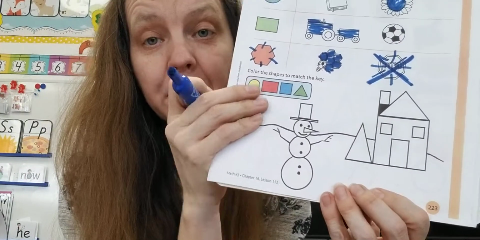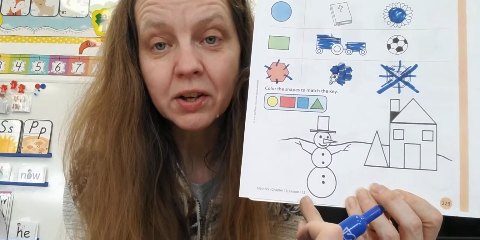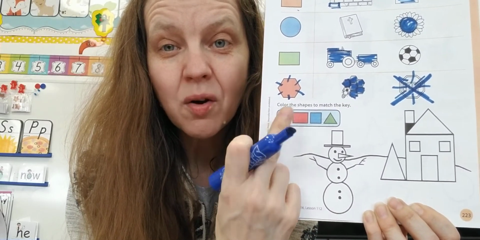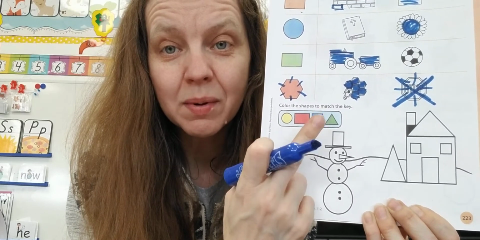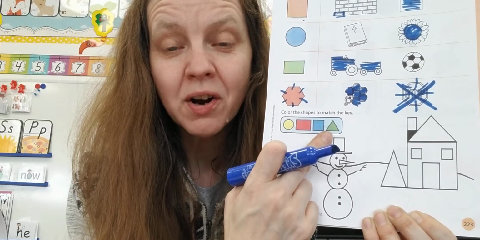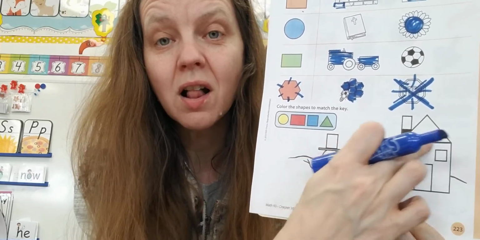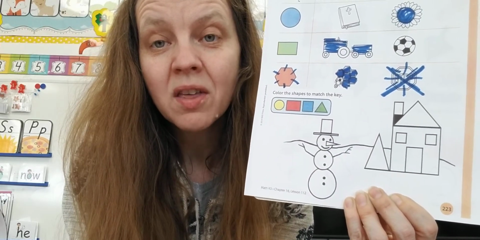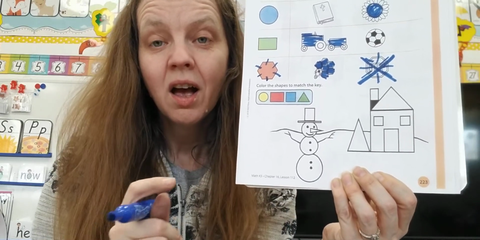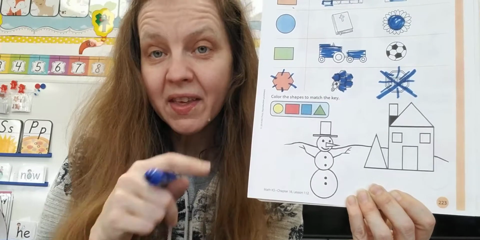All right, for the picture here, I'm going to go ahead and let you do this on your own. I'm not going to do this one. You can do it. All the circles are going to be yellow, and all the rectangles are going to be red, and all the squares are going to be blue, and all the triangles are going to be green. So use those colors and color this picture the correct colors. When you're done, you can pause this video until you finish that, and then turn your page over, and we'll finish the back.